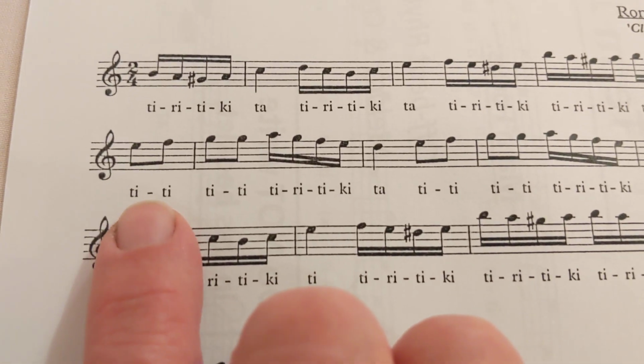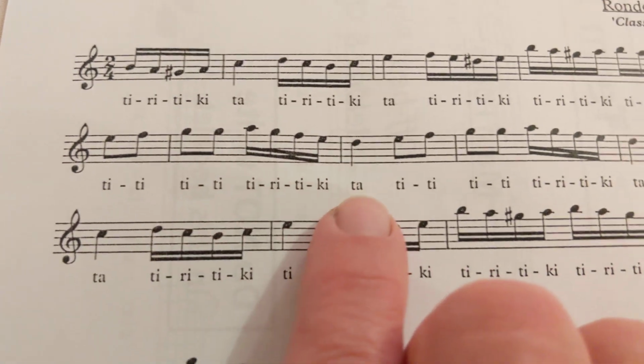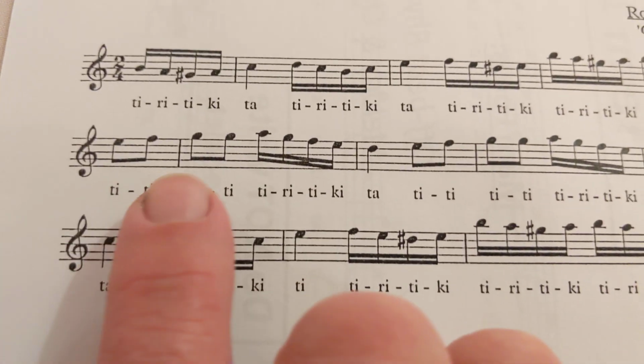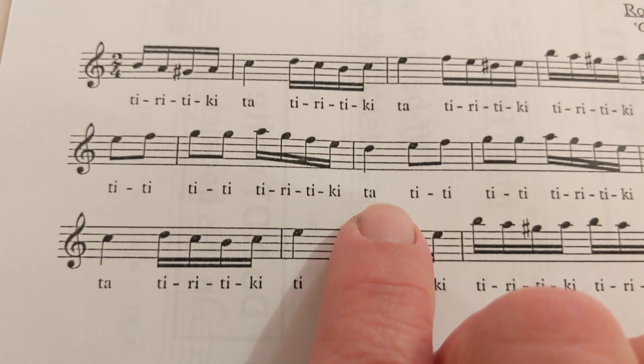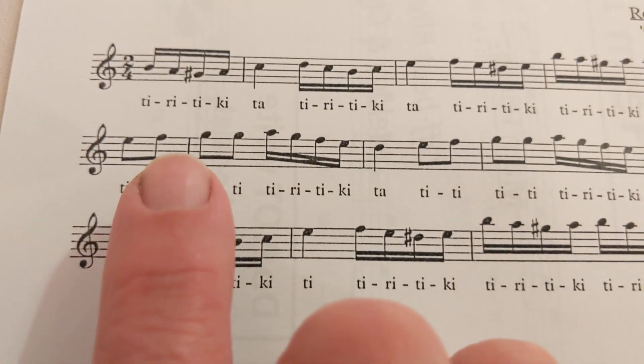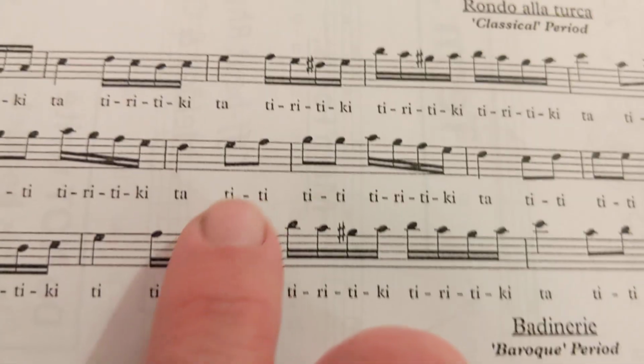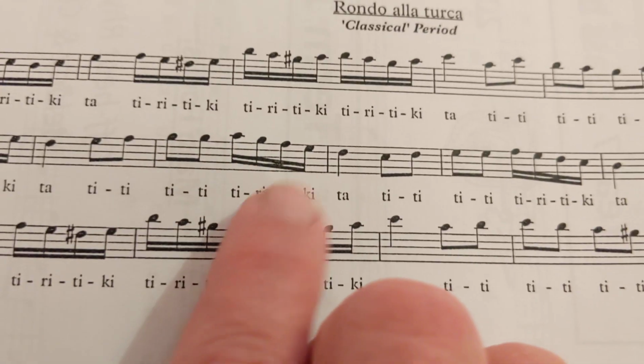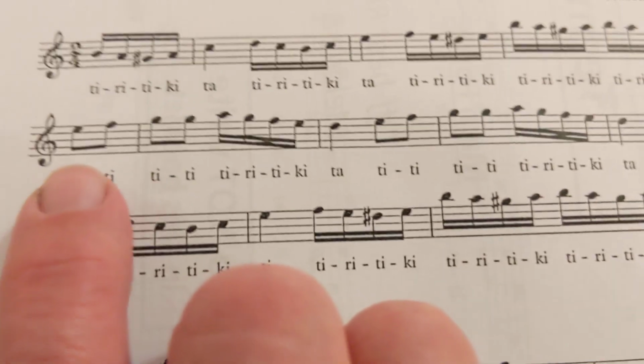Then you go to the next line. Have a look at it. So that's ti ti ti ti ti ti ti guitar, ready, go. Again, ti ti ti ti ti ti guitar. Let's do the whole thing. It's the same thing twice.